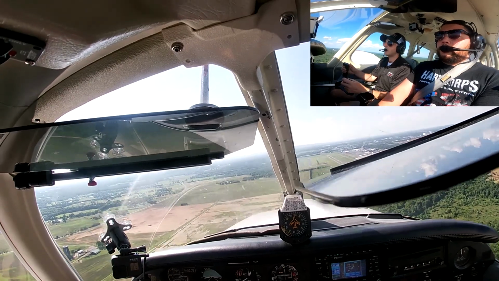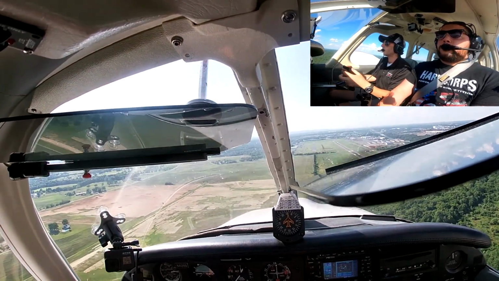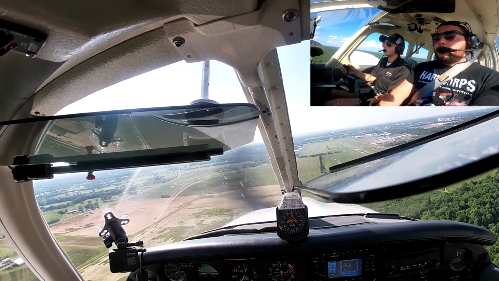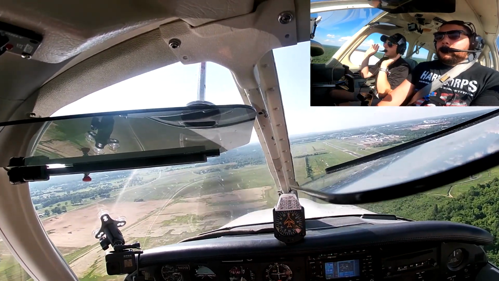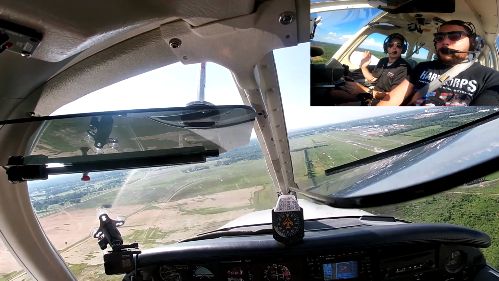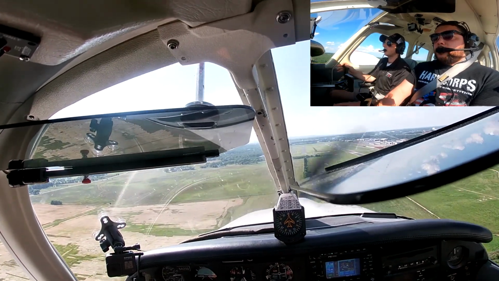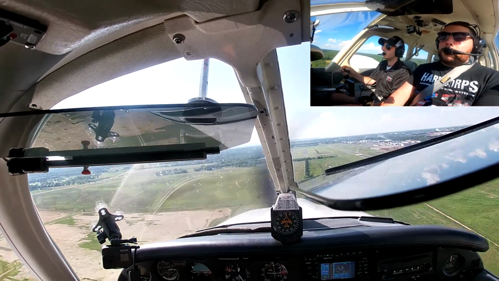Give my call: Manassas traffic, November 41209, final runway 34 left, Manassas traffic. And I'm correcting. So you see, the plane's flying. It's trimmed. I don't have to do anything, and I had 65 knots, right there where I want to be. And I'm descending gently, a little bit faster than I would like to be, back on track. Now the track's coming back in.